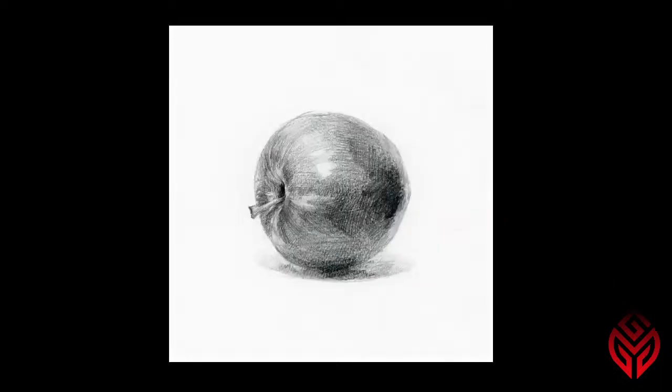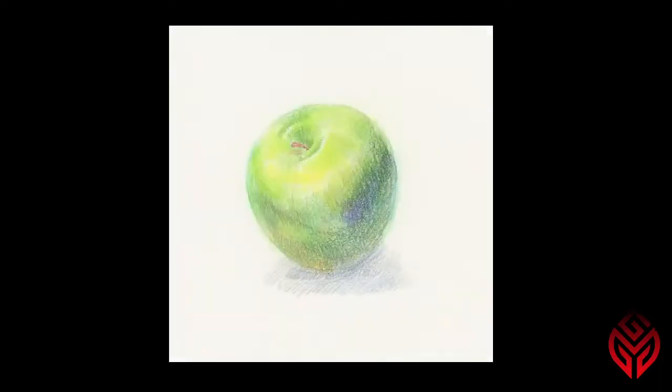You could add volume and dimensionality to that apple, still by just using black and white and gray and cross-hatching here, but suddenly there's much more information. Now we understand it's an apple, and it's still a denotative image. The apple is just an apple, nothing more, nothing less, but we start to see a lot more details in the image. And we could use a similar technique and give even more information by adding color to the image.